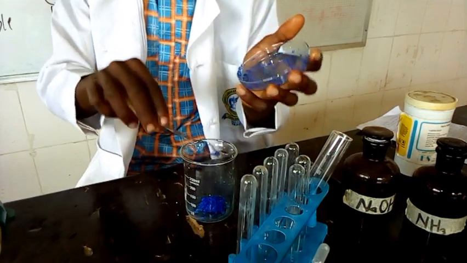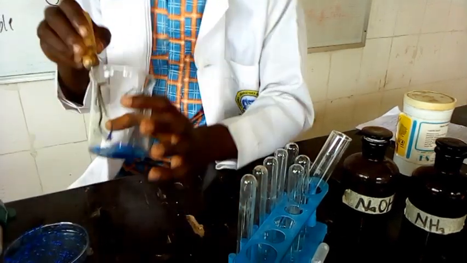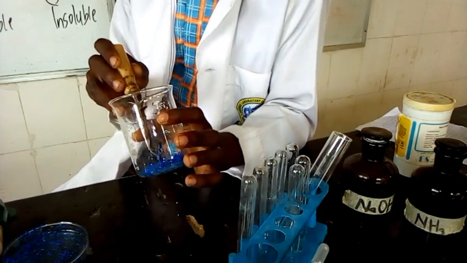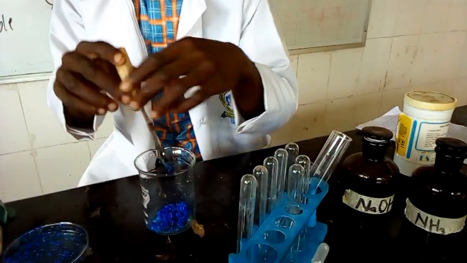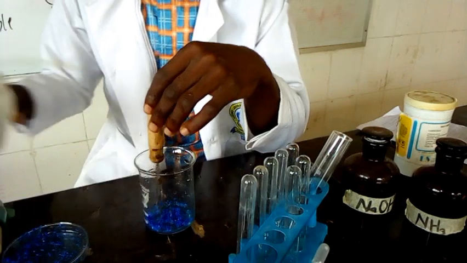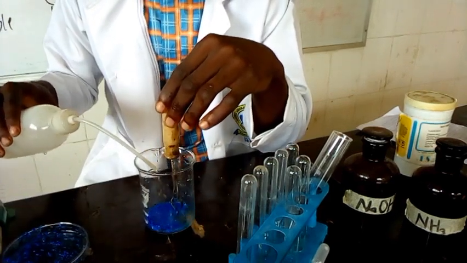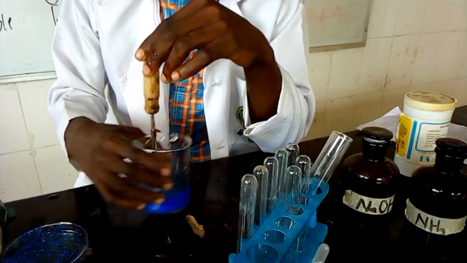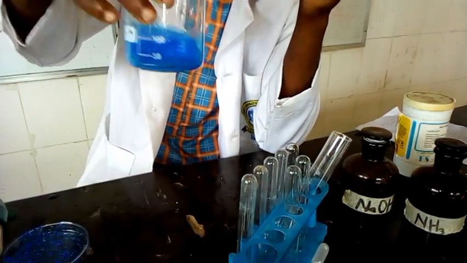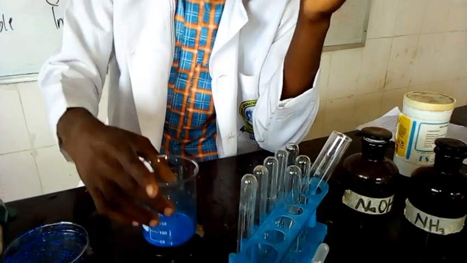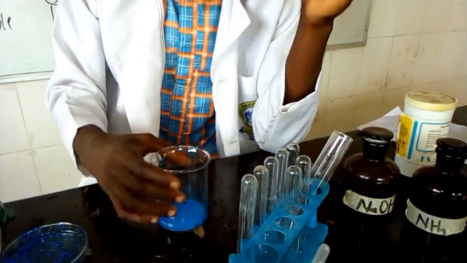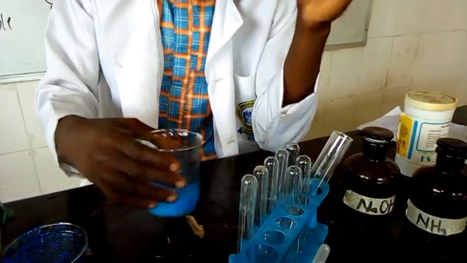So C is now in the beaker. Now we have C in the beaker. We are meant to add 20 centimeter cube of water. It's not necessary that you measure the 20 centimeter cube of water, but you can just add water to a level at which it is going to dissolve. Then our observation is that a deep blue solution is formed, and there is evolution of gas, which, if you perceive it, is definitely ammonia gas.